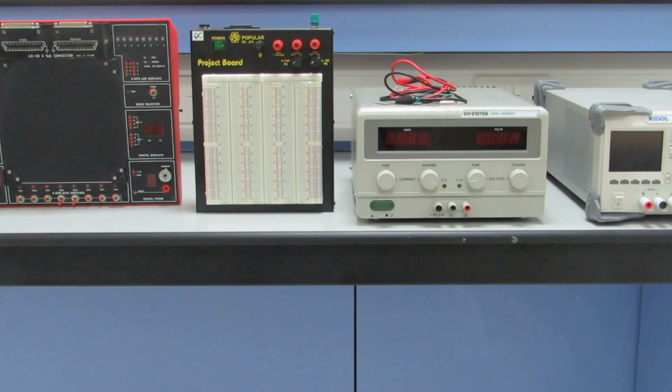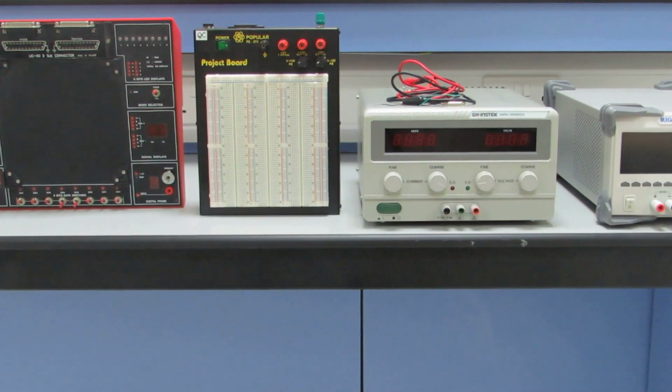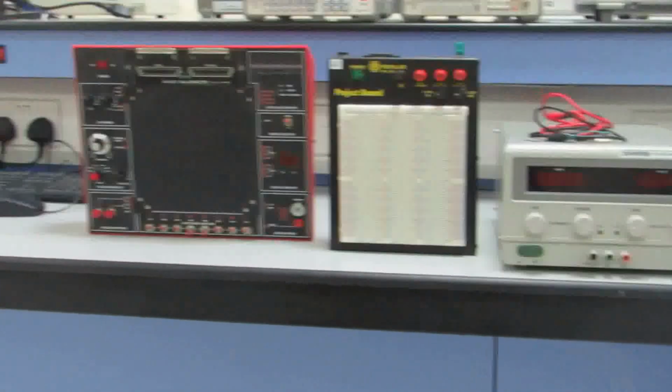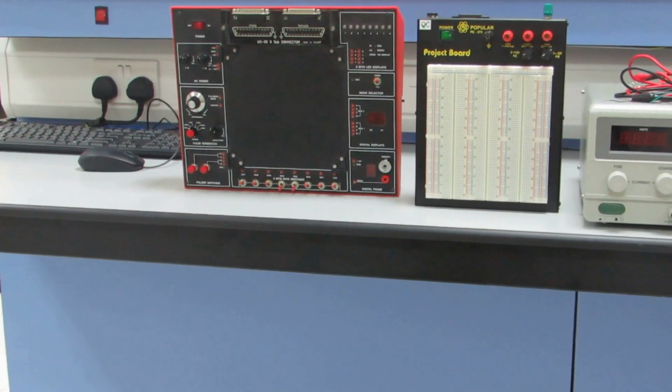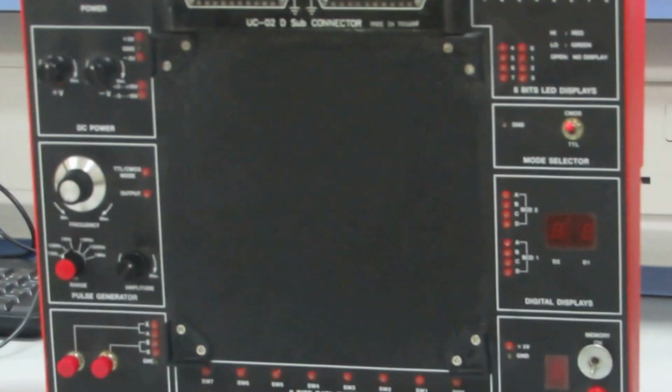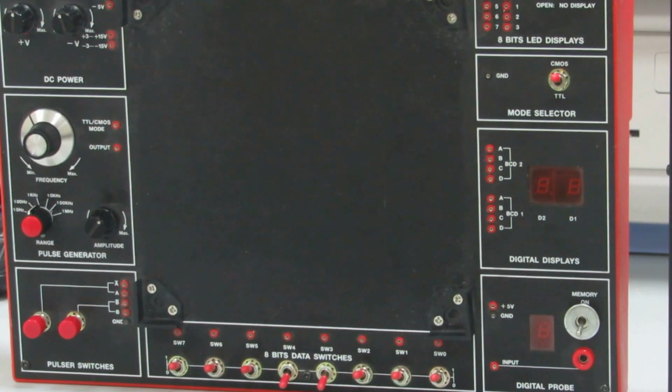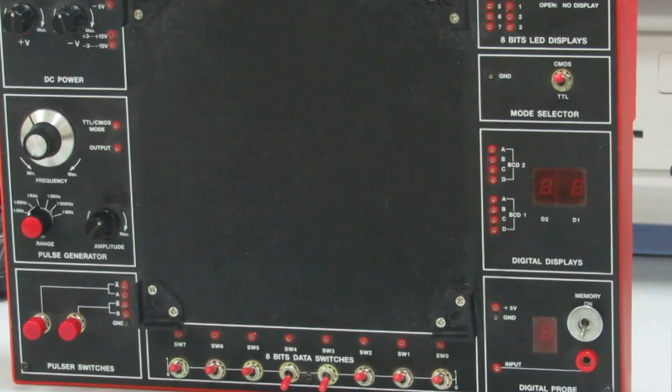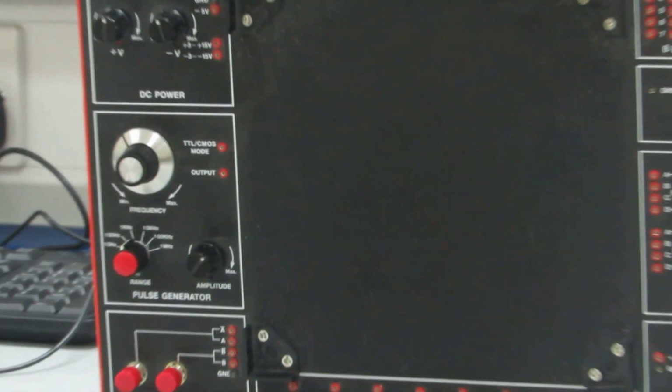So in front of you I have 4 different types of power supplies to provide my circuits. The one on the far left is actually not a complete power supply but a trainer board that has switches, function generator, LEDs and so on, but it does have some power supply sources.